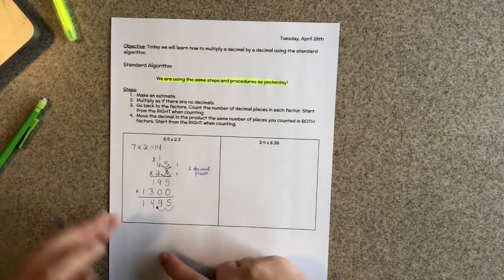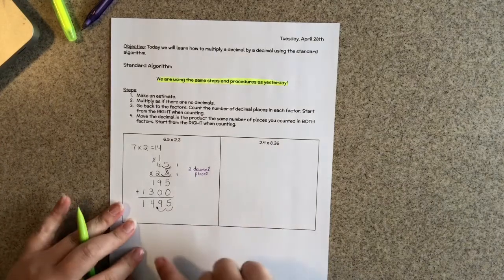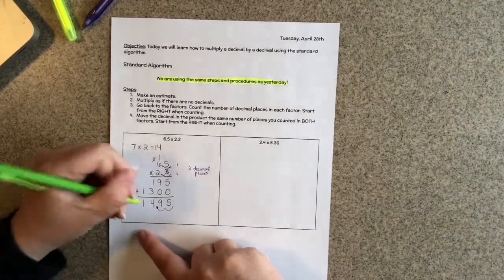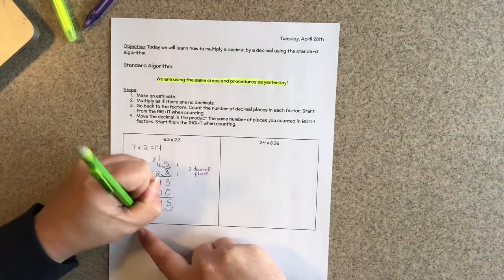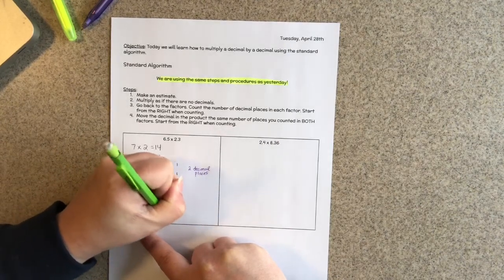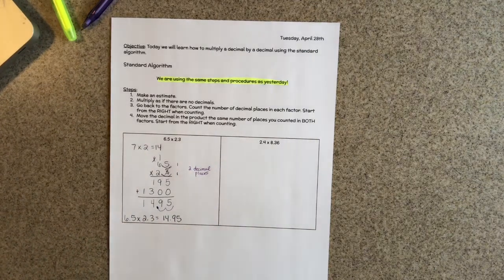So our decimal goes in between the 4 and the 9 to make our product 14 95/100. And how close is that to our estimate? So 6 5/10 times 2 3/10 equals 14 95/100.